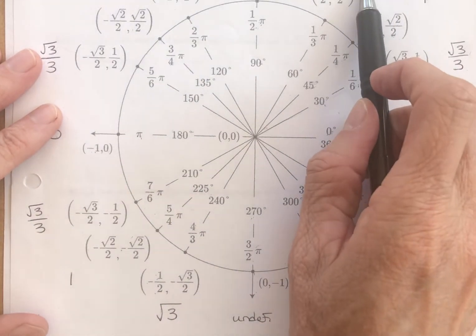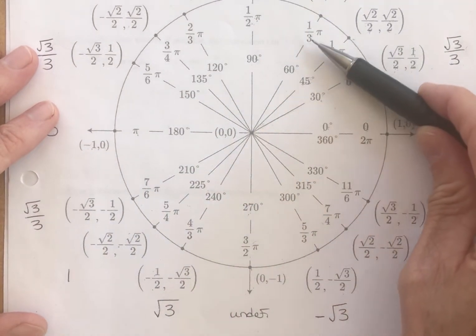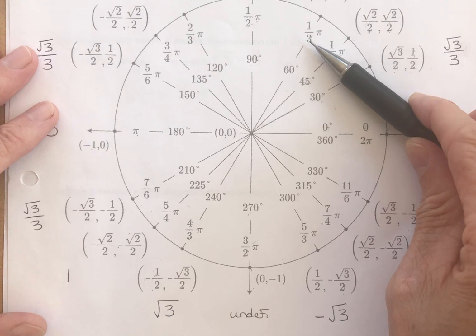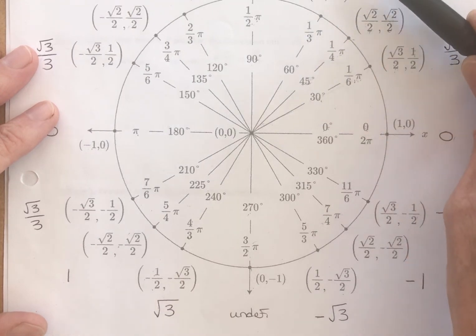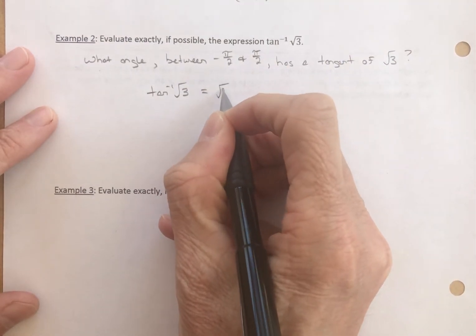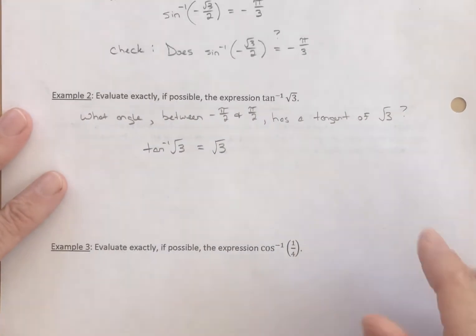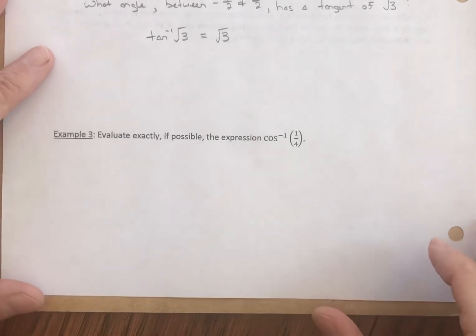Well, here it is. It's in quadrant number 1. Okay, and if I look at that, that's taking place at pi over 3. At pi over 3, I get a tangent of the square root of 3. So this tells me that the answer is pi over 3. I should have noted up here that I was correct, by the way. And you can check that with your calculator with Desmos.